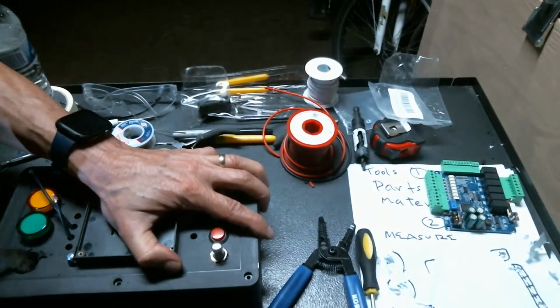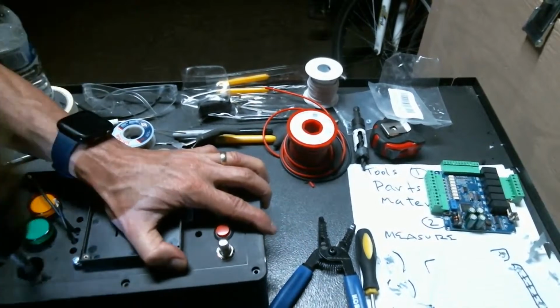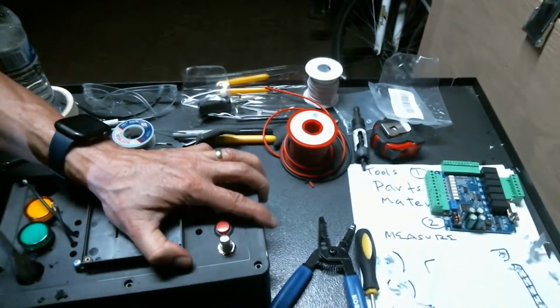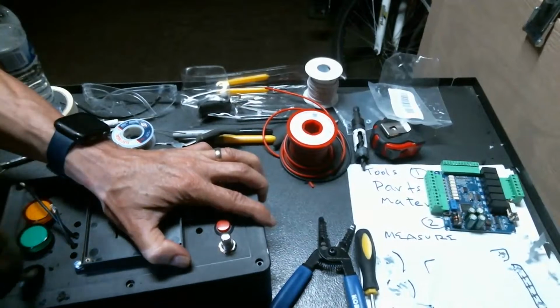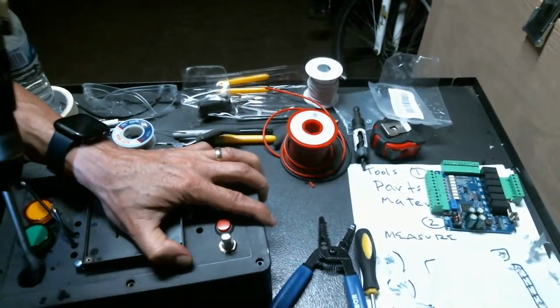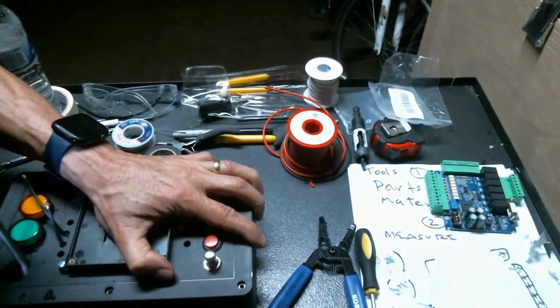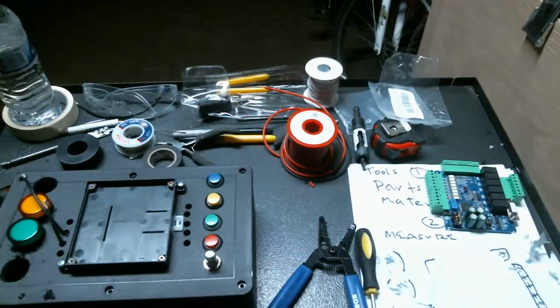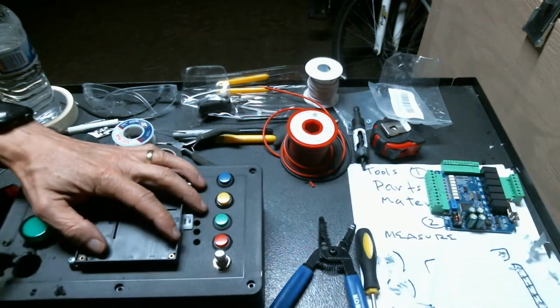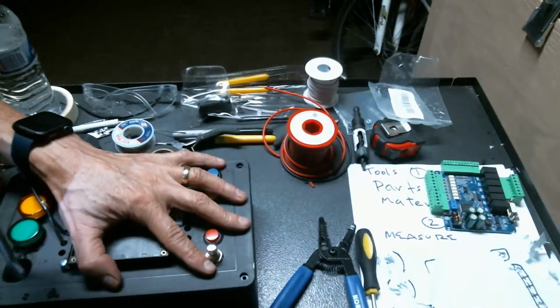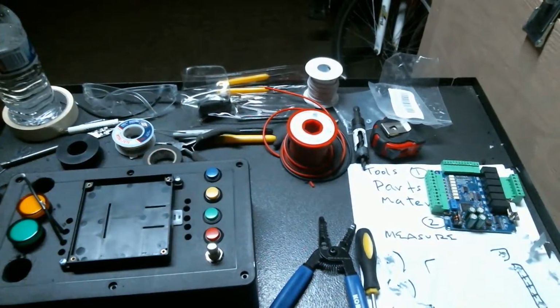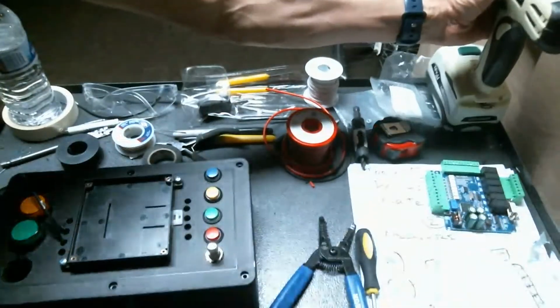Kind of enlarging that hole a little bit. So that's the holes.